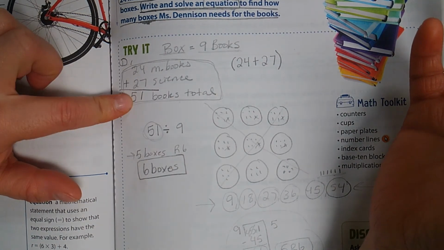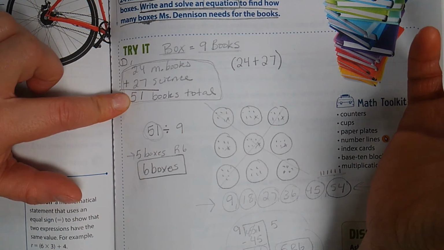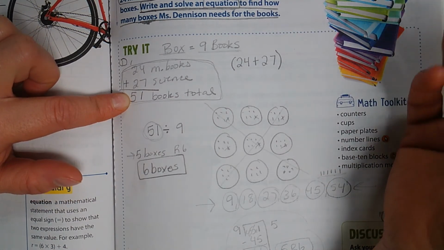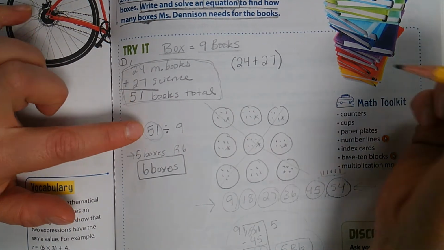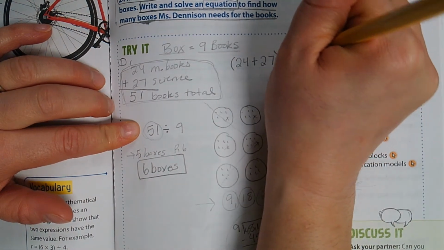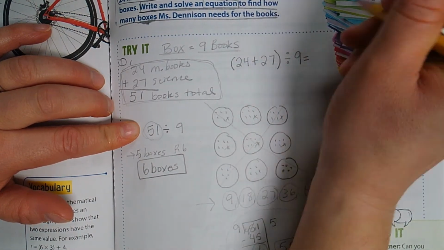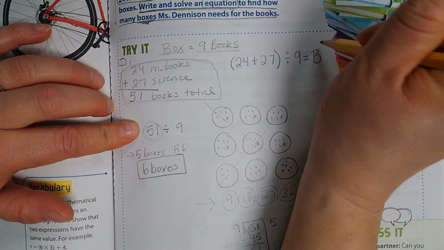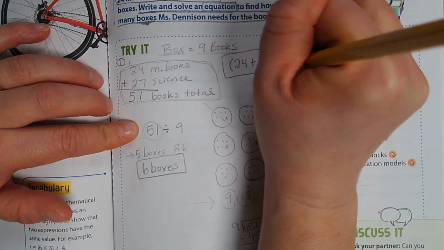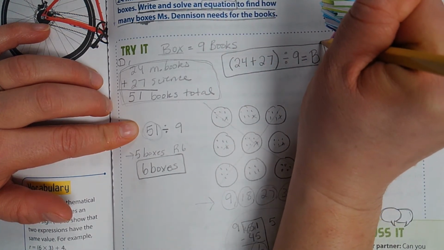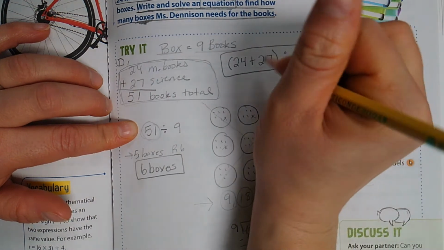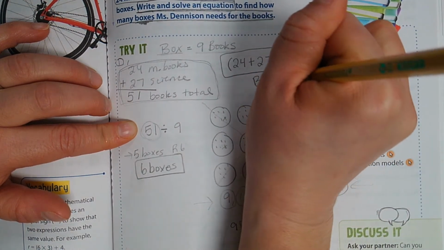What did we do after this? We found that there's 51 books, but we had to put them into 9 boxes. So we divided by 9 to equal B for boxes. Okay? So that's the equation. And then the answer was 6.